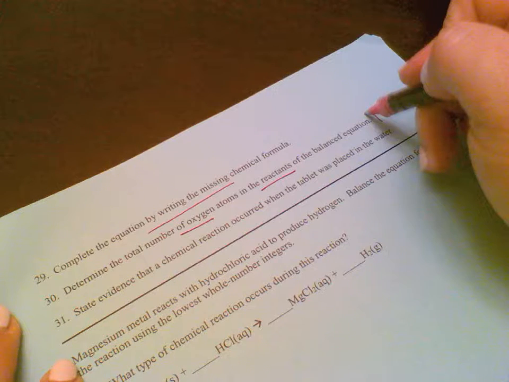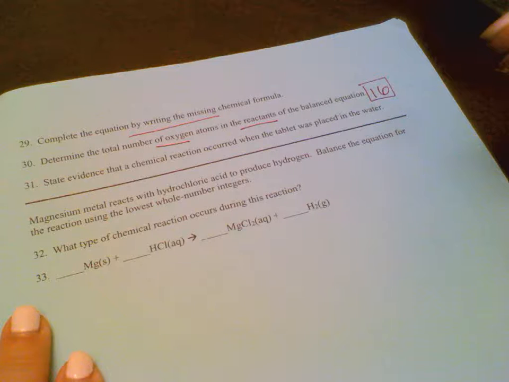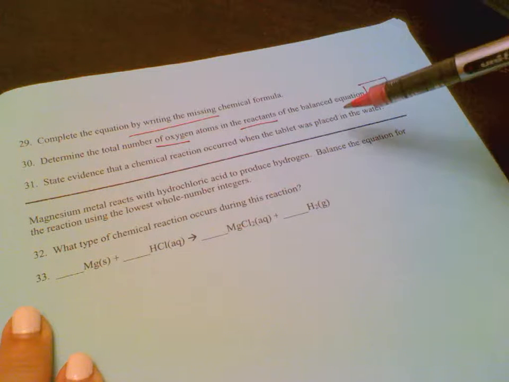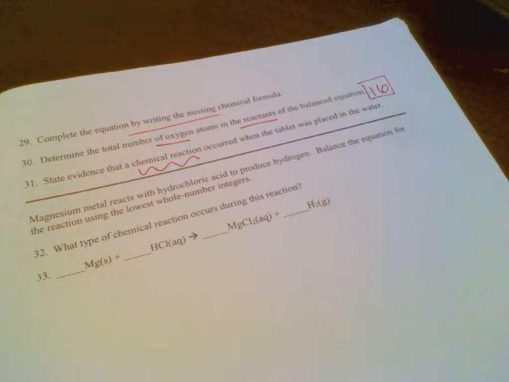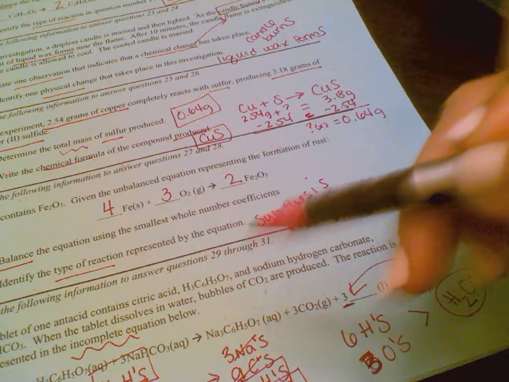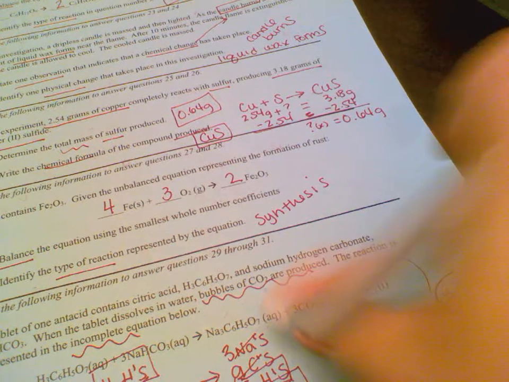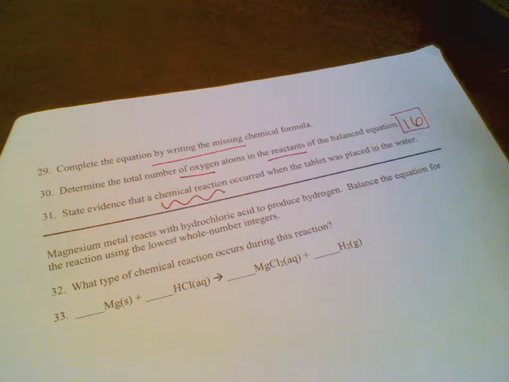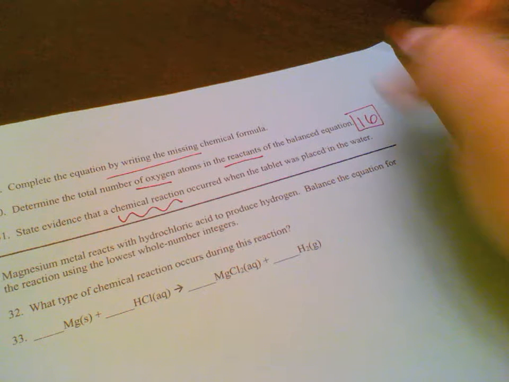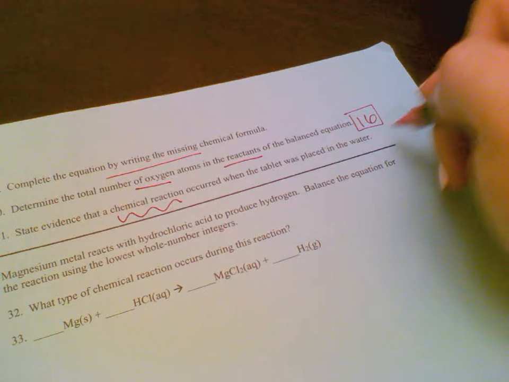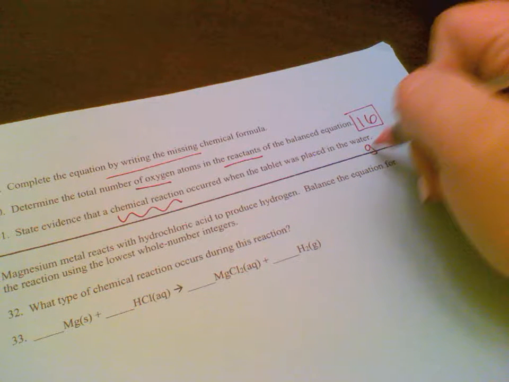31. State evidence that a chemical reaction occurred when the tablet was placed in water. All right, chemical reaction. Let's go back and look over here. Ooh, you know what I like? Bubbles of CO2 were produced. That is always a great indication of a chemical reaction. Other things are color changes, things exploding, or you see smoke-like gas. So I like that gas bubbles were produced.